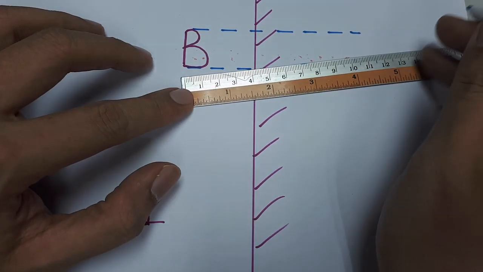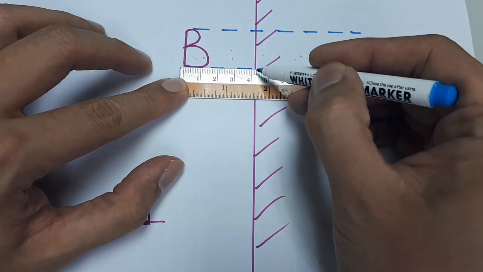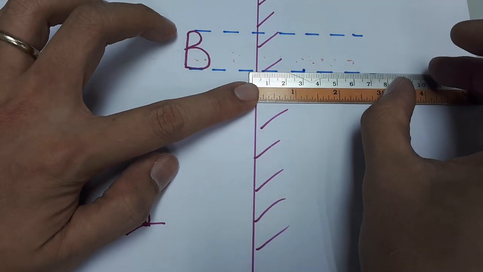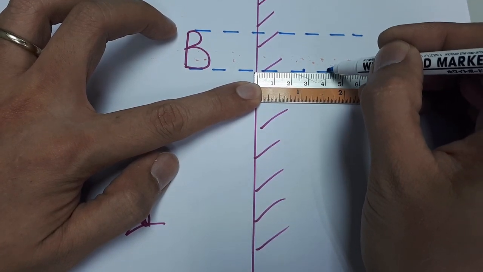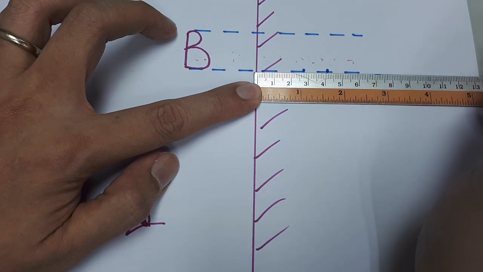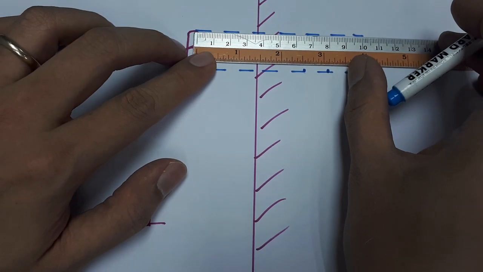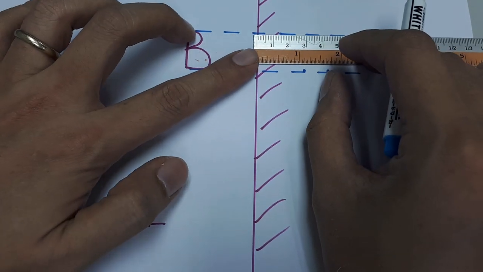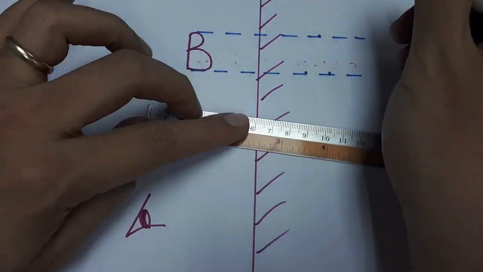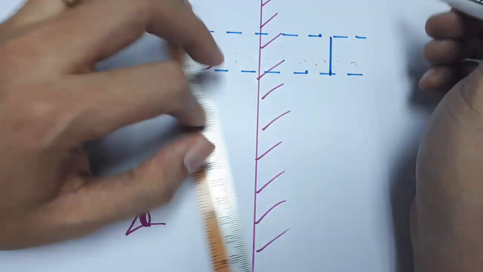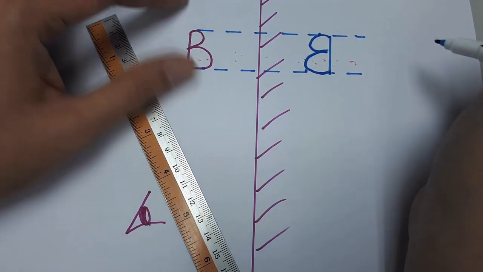Now, this step is optional, but if you want to ensure same size left to right, you could measure the object itself and just make sure the image will be the same size. Or you could just eyeball it if you are good at it. Okay, now we have the image drawn, laterally inverted and same size. We can move on to step 2.